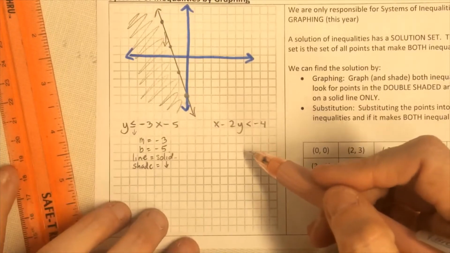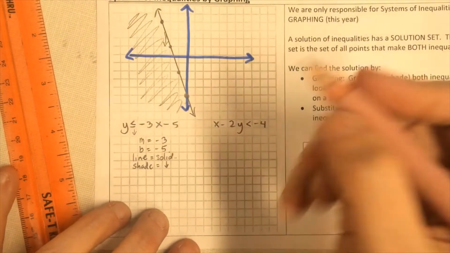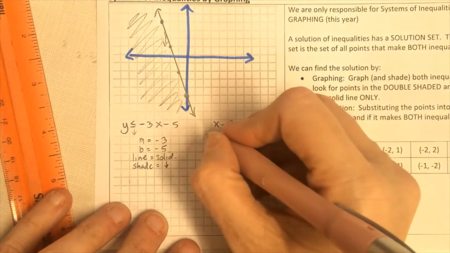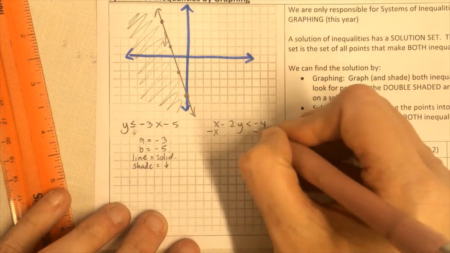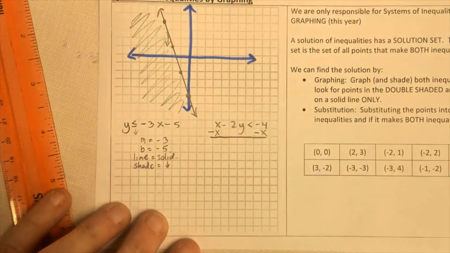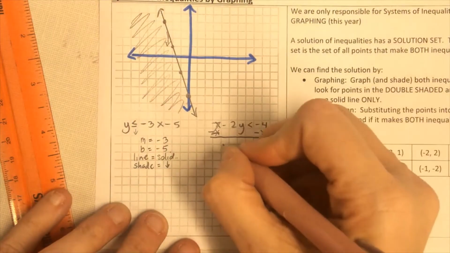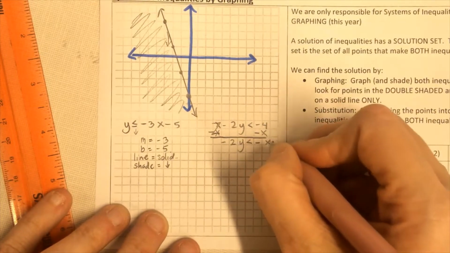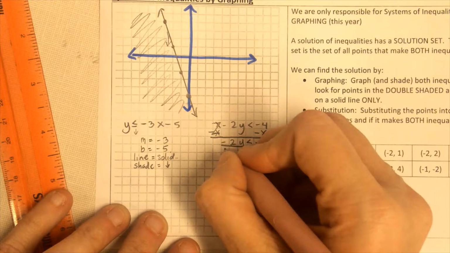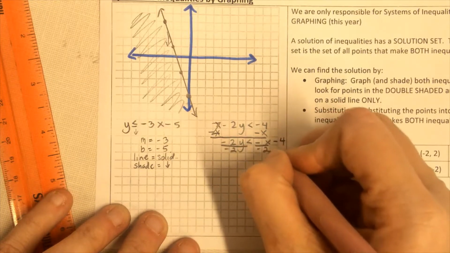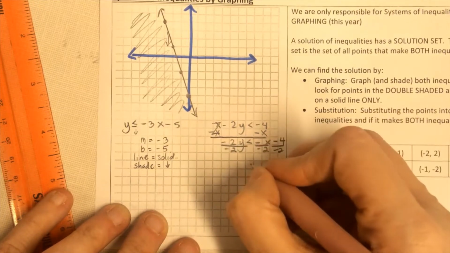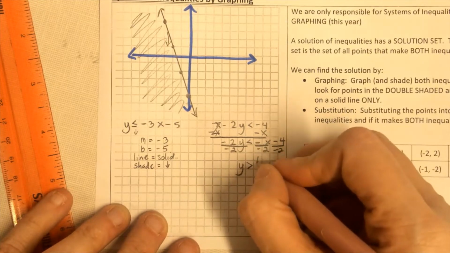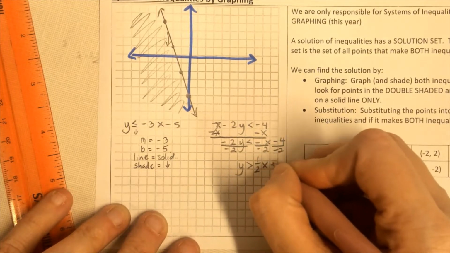Now this one's harder because it's in standard form. I can turn it into slope-intercept form, or I can use the cover-up method. I'm just going to go ahead and turn it into slope-intercept form. I'm a huge fan of the cover-up method, but it seems like a lot of my kids this year are really digging converting into slope-intercept form, so I'm going to do what's best for them. I'm going to divide everything by negative 2. When I do that, my sign flips, so I have y is greater than 1/2 x plus 2.